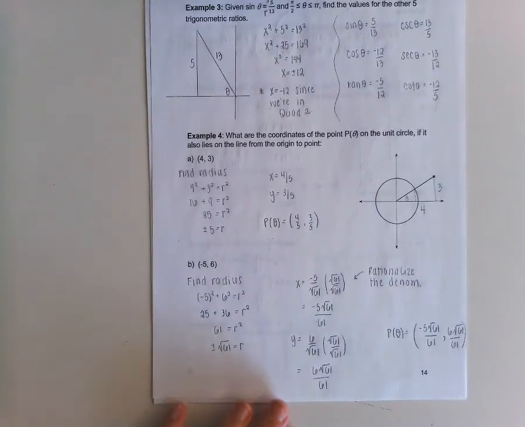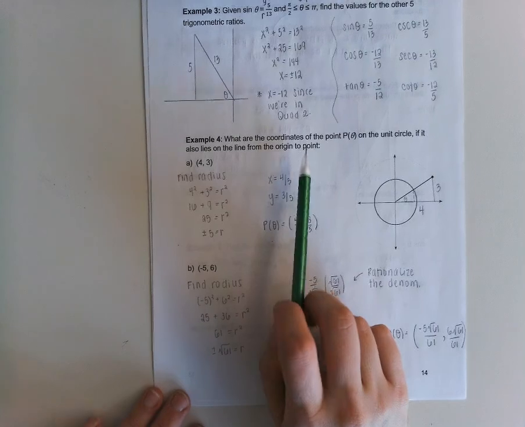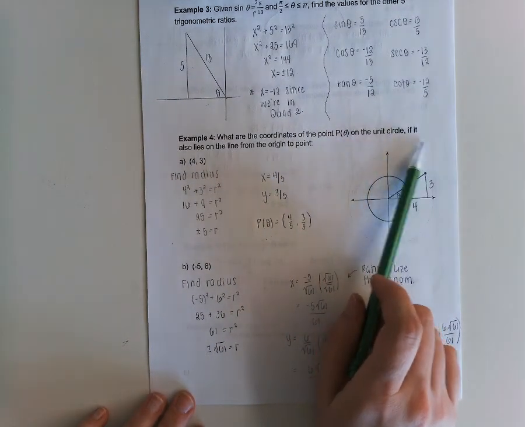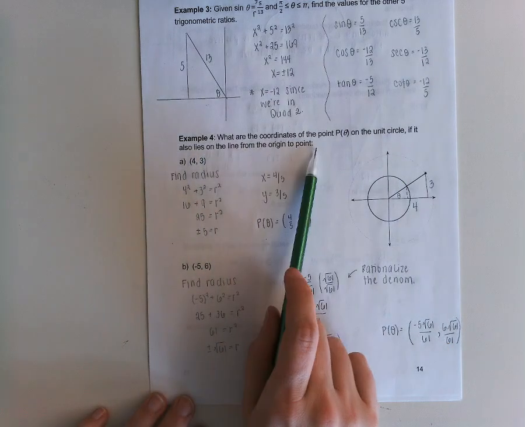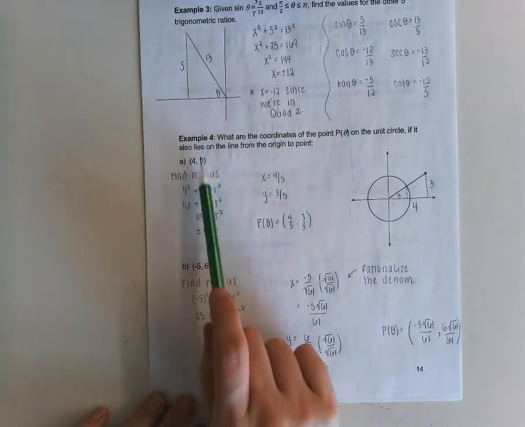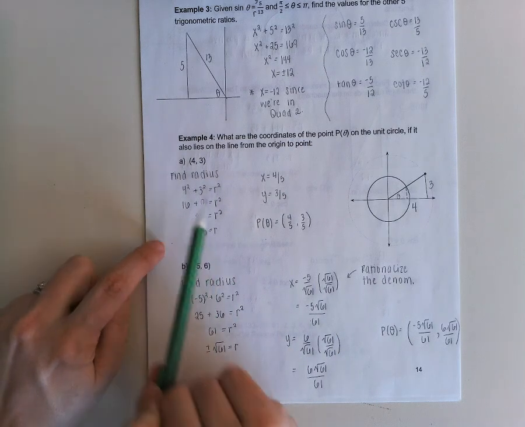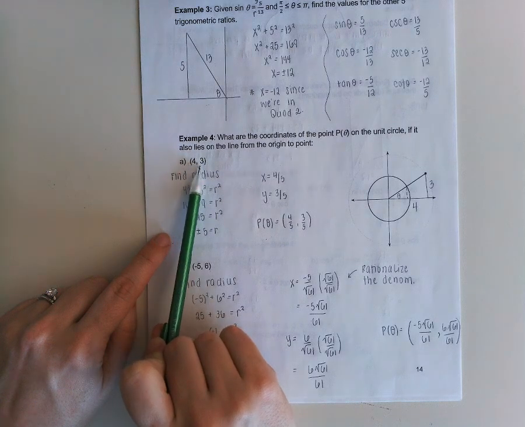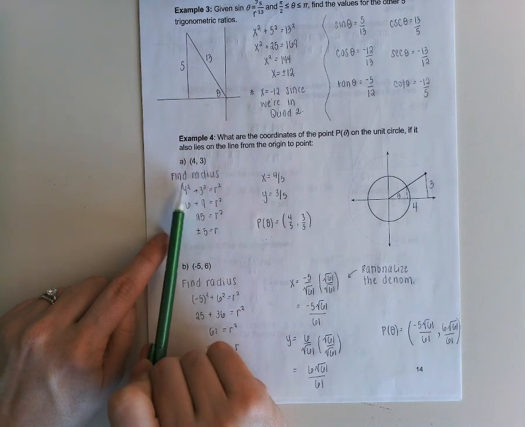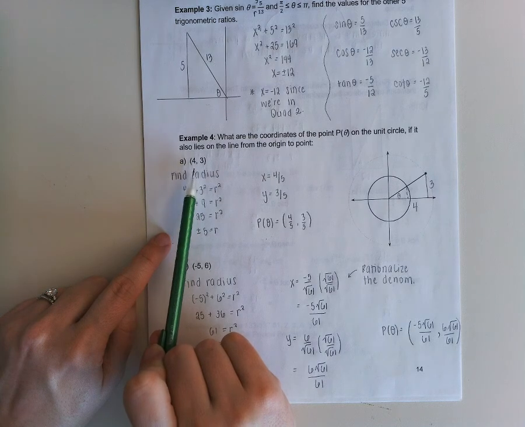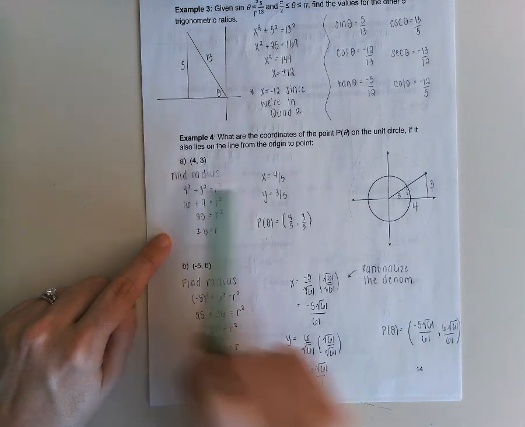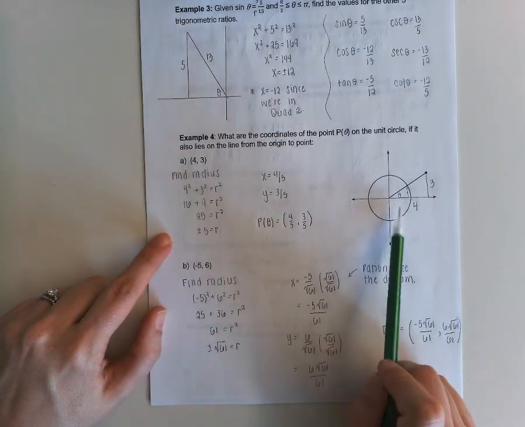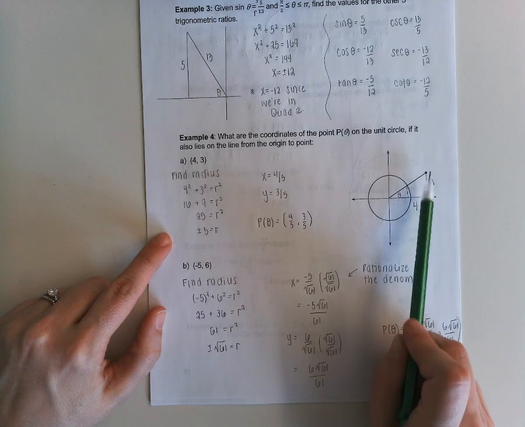If we look at example 4, it's asking you to determine the coordinates of the point P of theta on the unit circle if it also lies on the line from the origin to the point, and there's two different points it's going to want you to work with. So here, we're looking for the point 4, 3, and we want to find the coordinate of this point on the unit circle. So the first thing that you'll notice here is that 4, 3 would be an x value of 4 and a y value of 3.